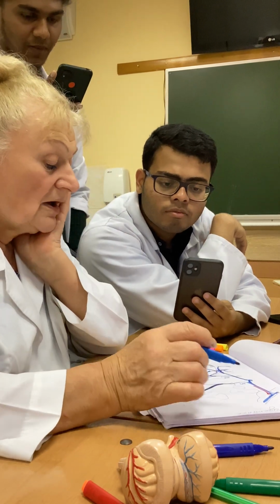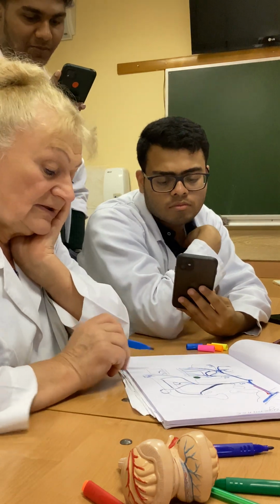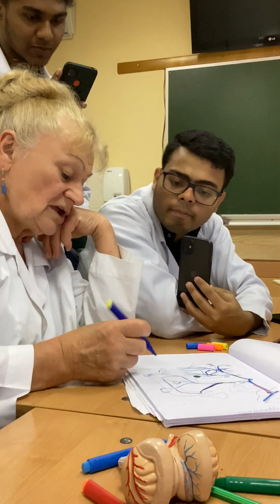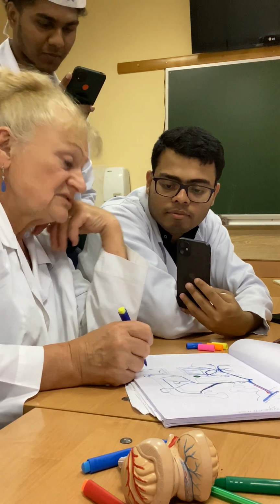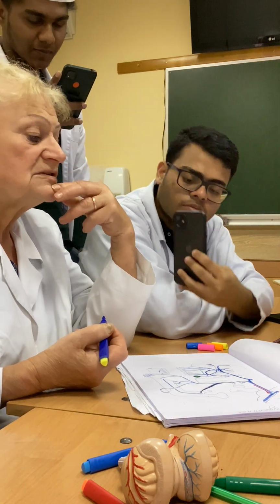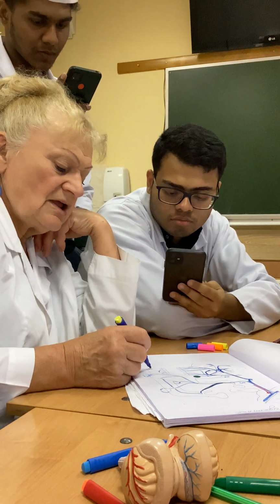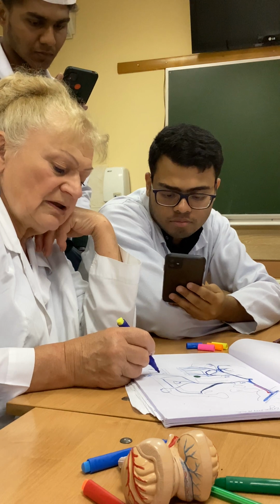You can see. But here on the anterior side of the chin, from the periosteum, from the mental muscle, from the skin, will start the mental nerve.